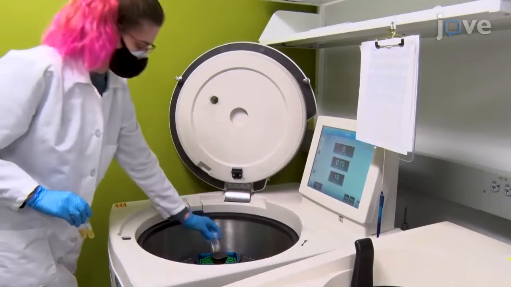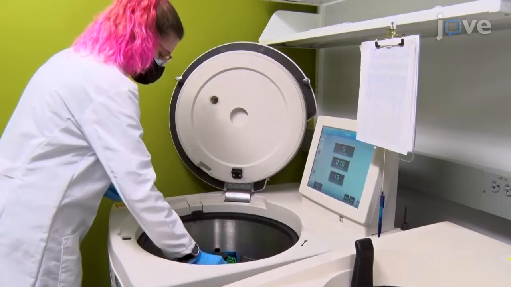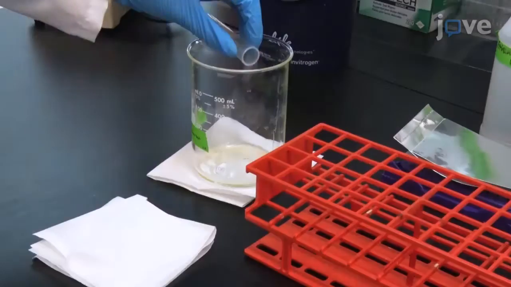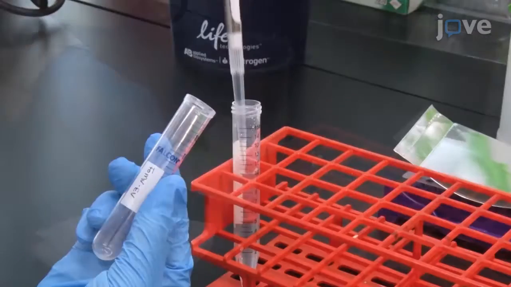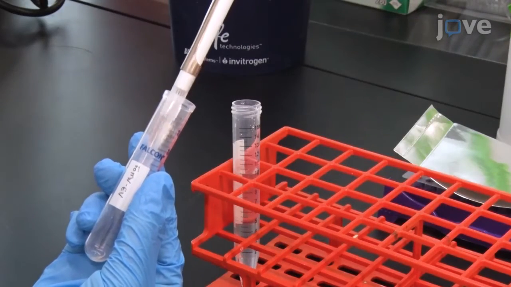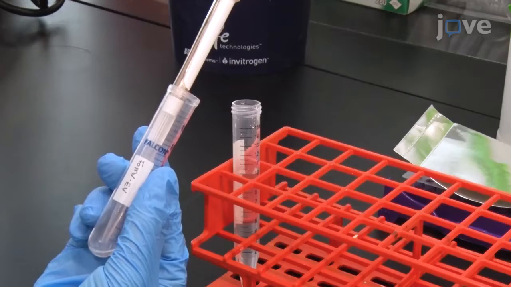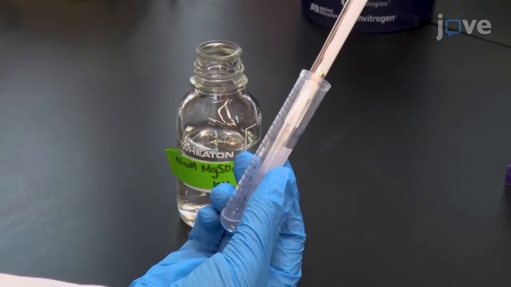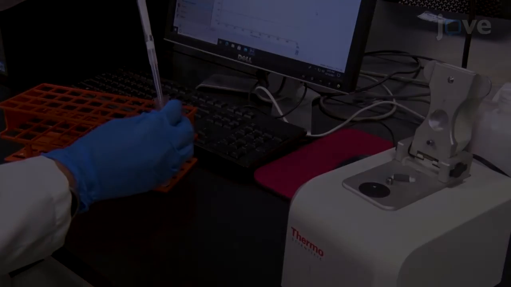On the next day, pellet the bacteria by centrifugation at 4,000 times G for 10 minutes at room temperature, and discard the supernatant. Then wash the pellet with 1 milliliter of deionized water. Resuspend the pellet in 1 milliliter of 10 millimolar magnesium sulfate solution, and measure the optical density.